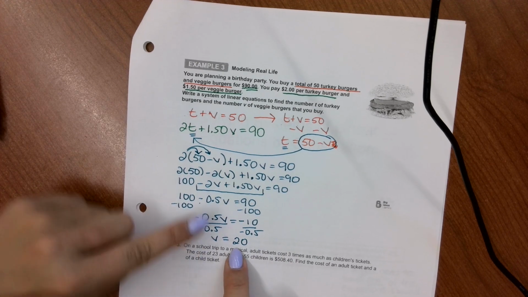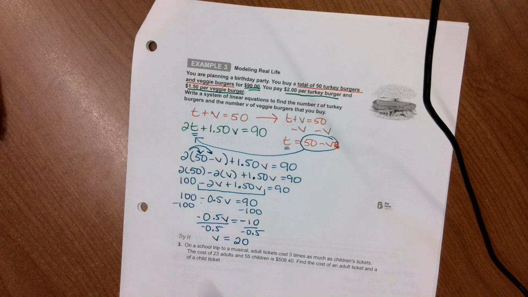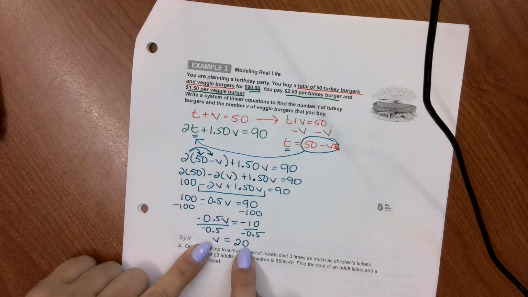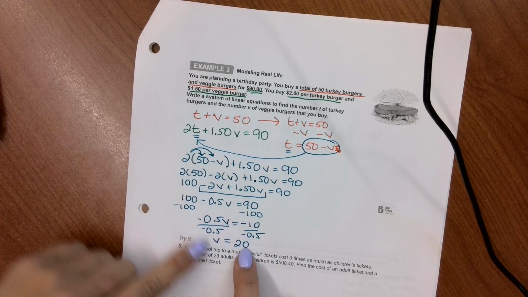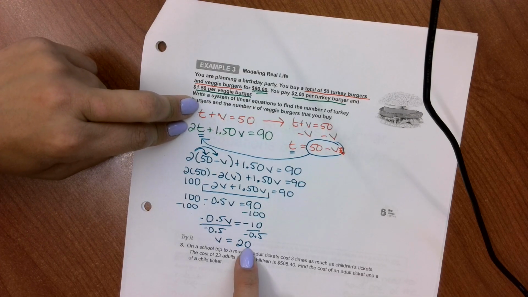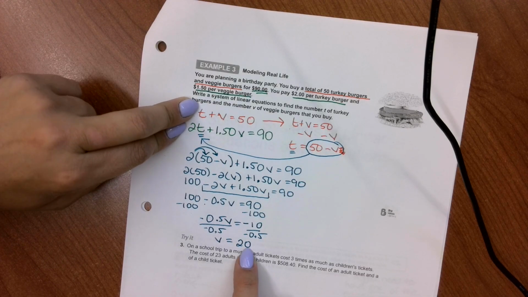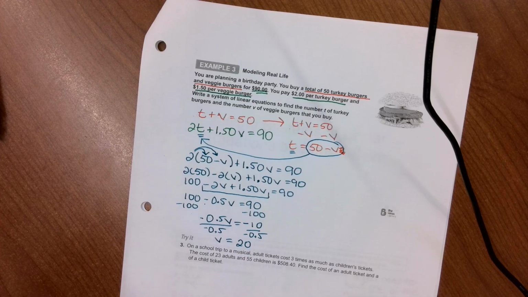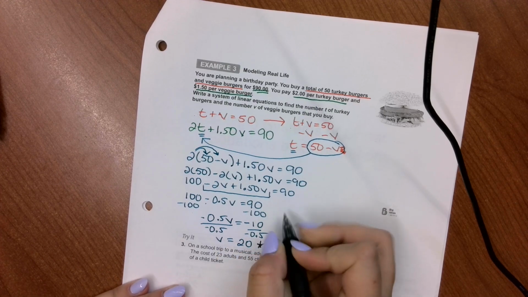Okay, I'm glad that this was one that we had to rearrange, because when you solve for one of the variables and you're going to plug it back in to solve for the other one, you have to choose one of the original equations. So write that little note to yourself.